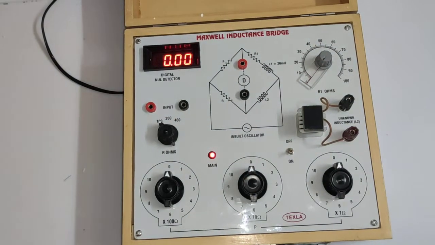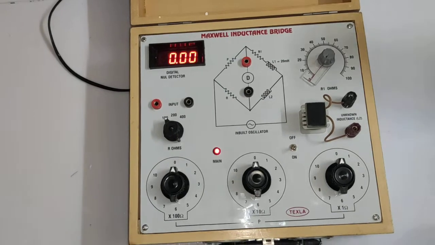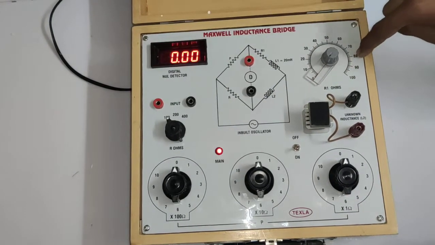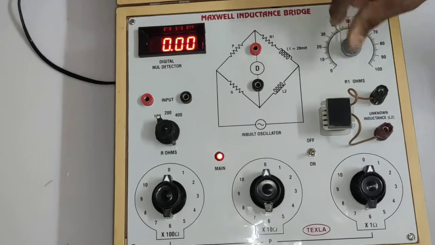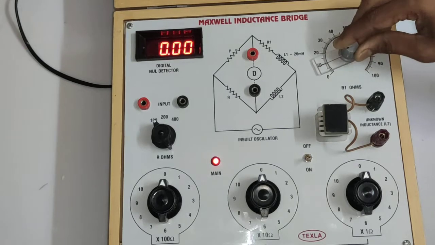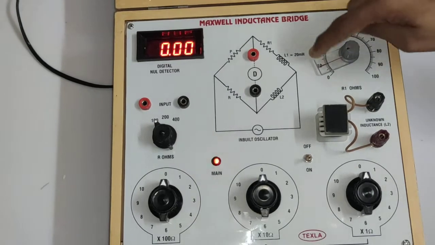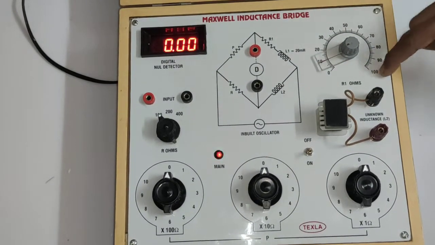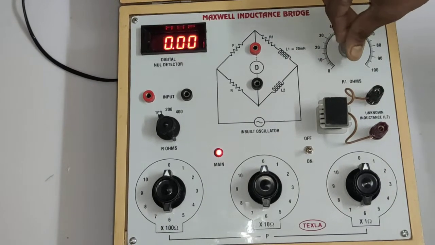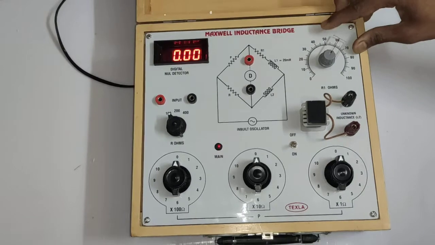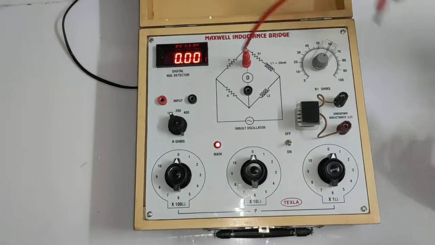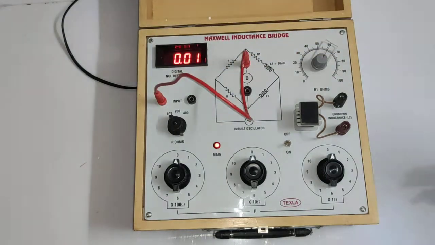Right now I'm doing the connection. Before connecting, we have to choose R1 initially. Suppose I choose a mid value, 50 or 60, anyone. If you want to repeat for all values, you can do 10, 20, 30, 40, 50, 60, like 10 times. Right now I'm doing a single reading, so I'm taking 60 ohms. Now I'm connecting D, the digital null detector.